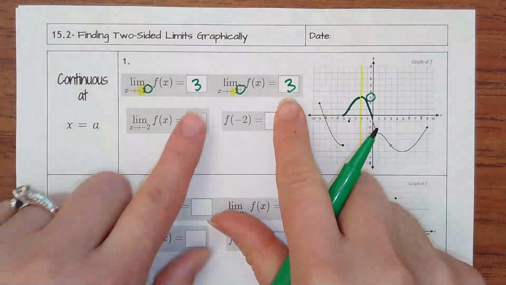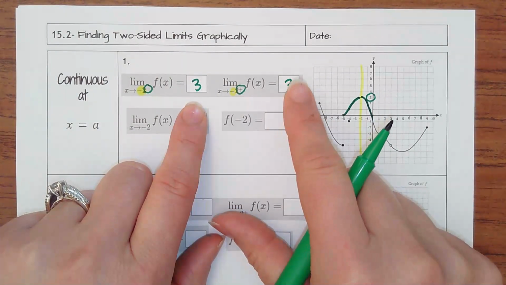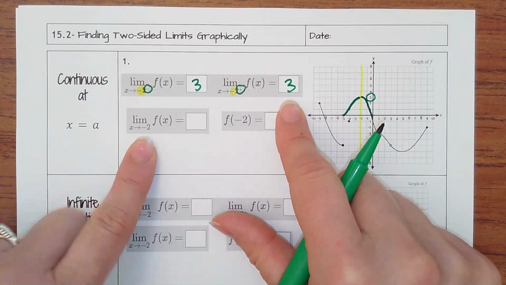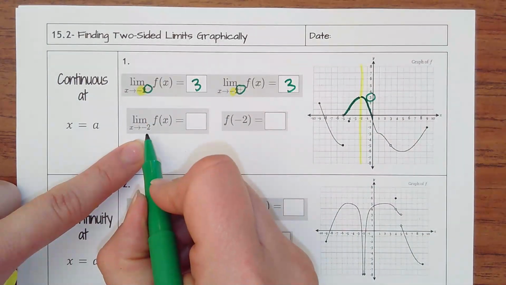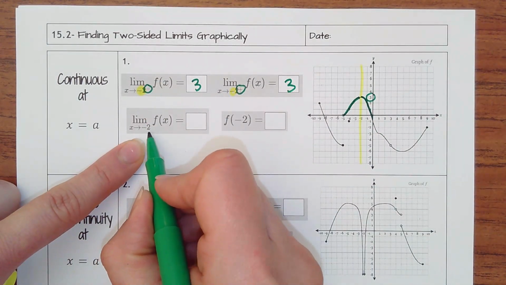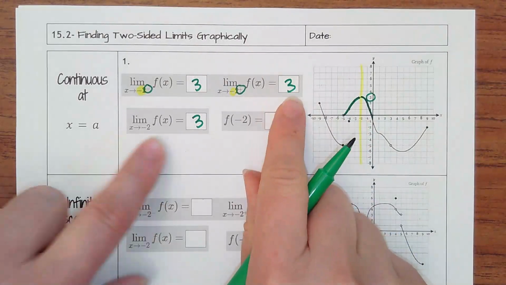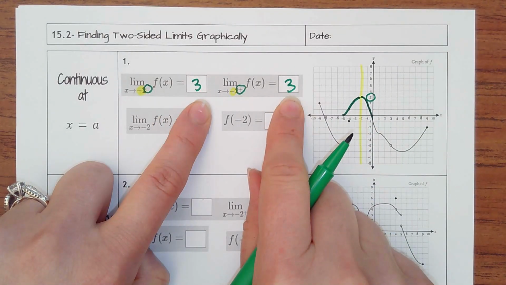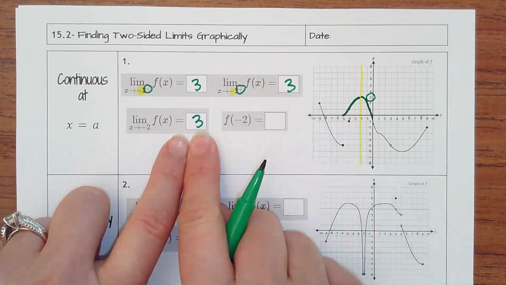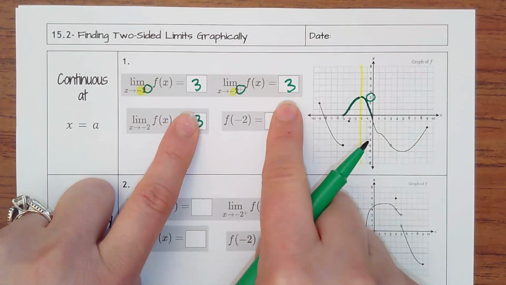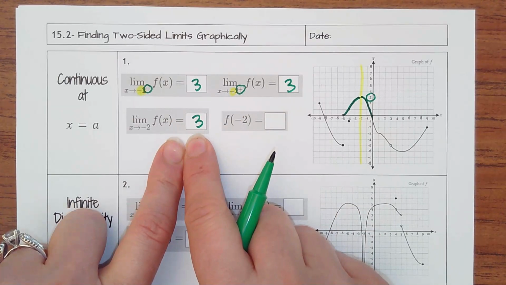If both approach the same value from the left and the right, then this limit, called a two-sided limit, also has a value of 3. We have to have the same number from the right and the left to be able to put that number here. If they don't match, then this limit does not exist.